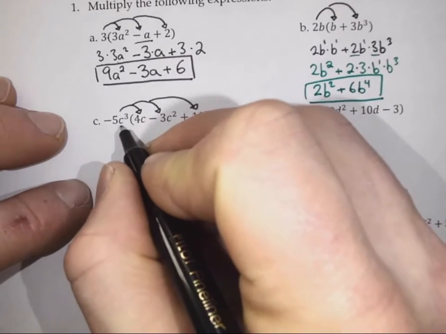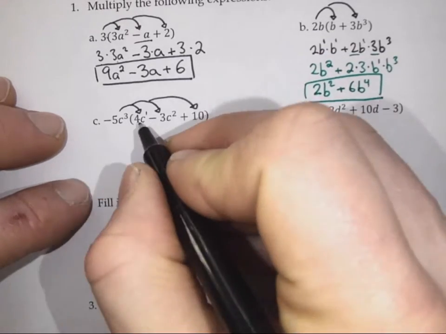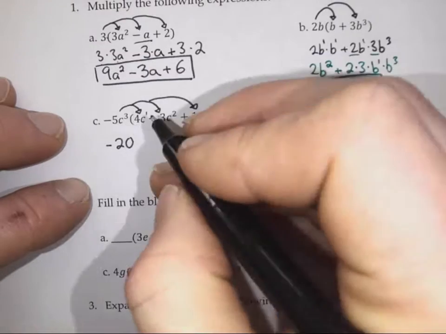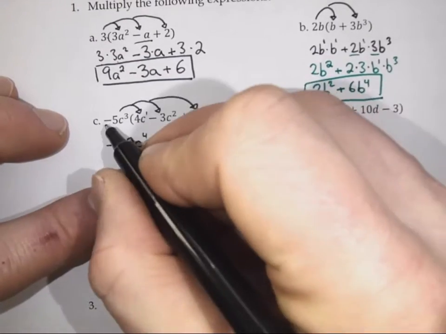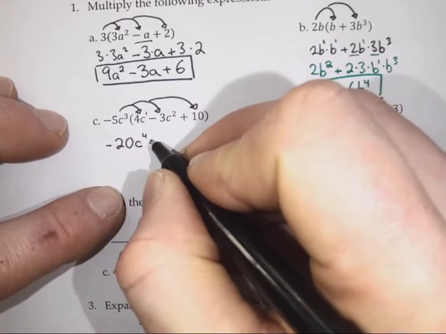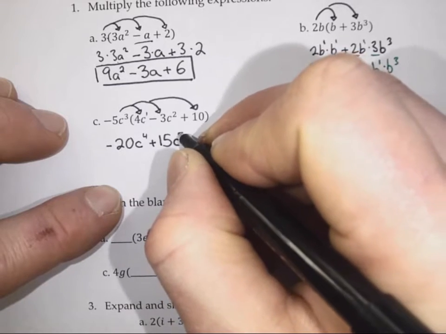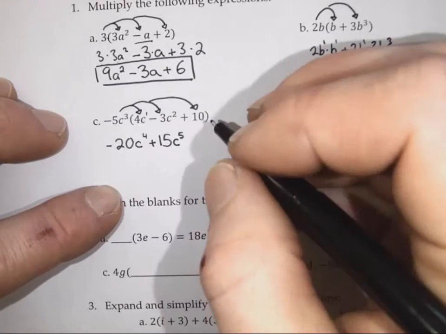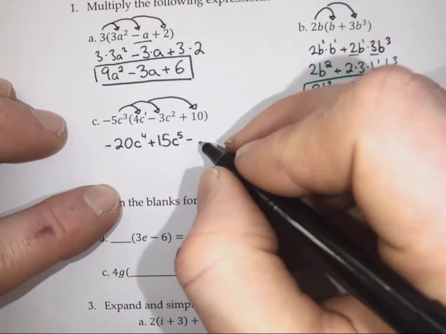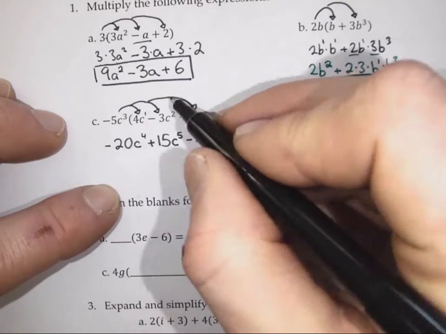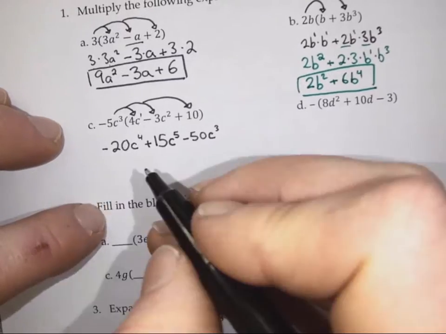So we've got negative 5c cubed times 4c, and that's 4c to the power of 1, right? So negative 5 times 4 gives us negative 20, and c cubed times c is c raised to an exponent of 4. Negative 5 times negative 3 is positive 15. C cubed times c squared, we add the exponents, so we get c to the power of 5. Negative 5c cubed times 10: negative 5 times 10 is negative 50, and c cubed doesn't have any c's to talk to, so we just have a c cubed left over there.